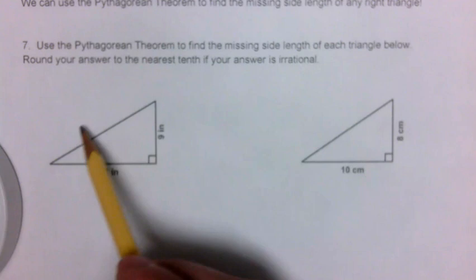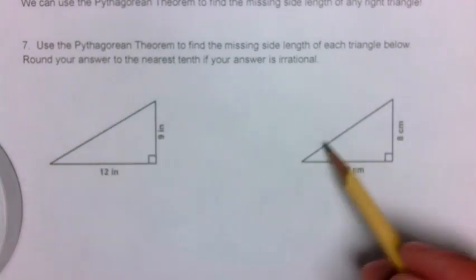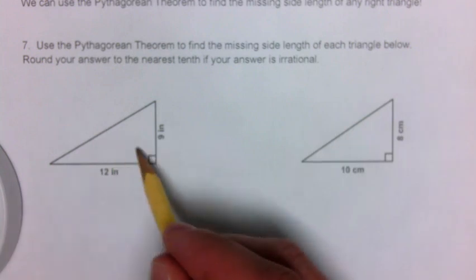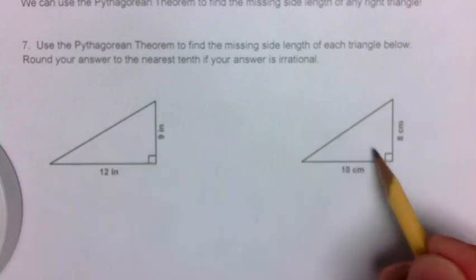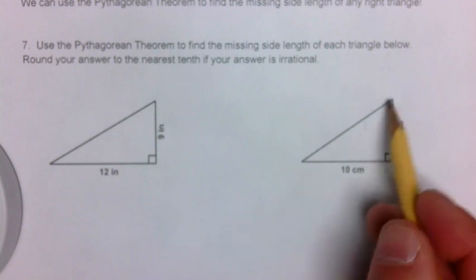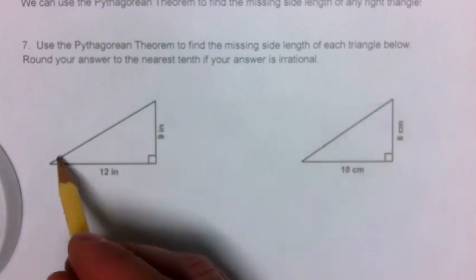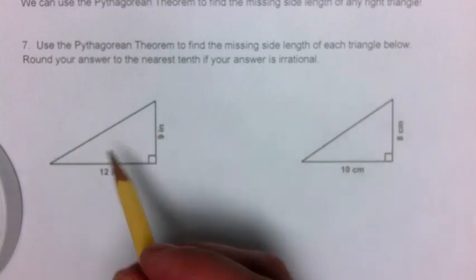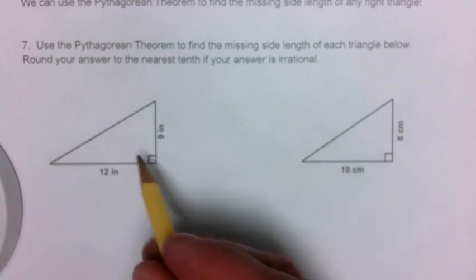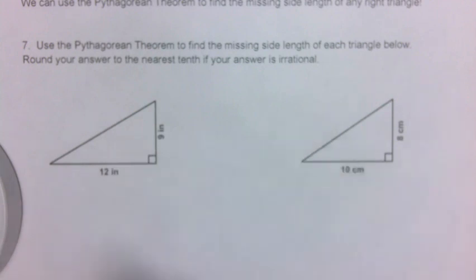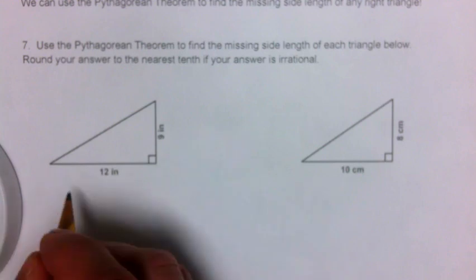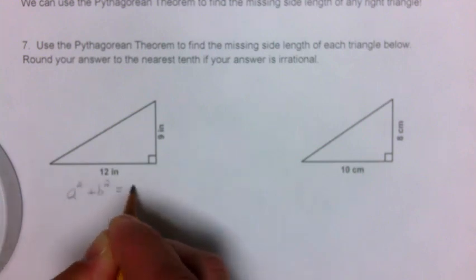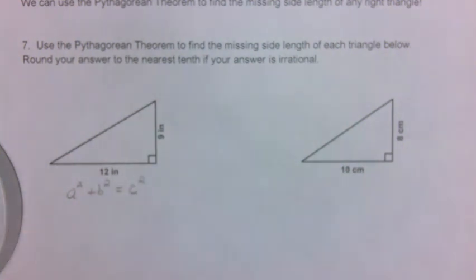All right, notice that this is the unknown side on the triangle, and this side is located across from the right angle in both cases, which means that the missing side is the biggest side, better known as the hypotenuse. We're looking for the hypotenuse in each one of these triangles. In order to find the hypotenuse, let's start with the Pythagorean theorem. A squared plus b squared equals c squared.